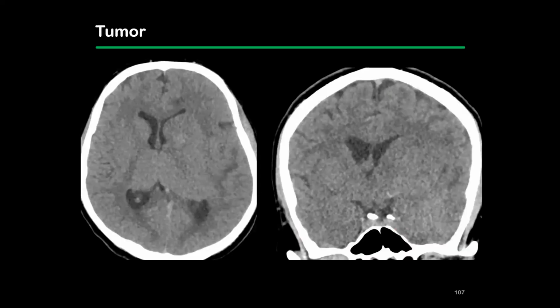Tumors can be tricky by head CT. We're often looking for asymmetry or secondary signs, especially if it's a low-grade tumor. So this was a glioma involving the left frontal and temporal lobe, and you can still see some gray-white differentiation, but this looks a lot bigger than on the contralateral side. It seems like there is some mass effect on the adjacent lateral ventricle.